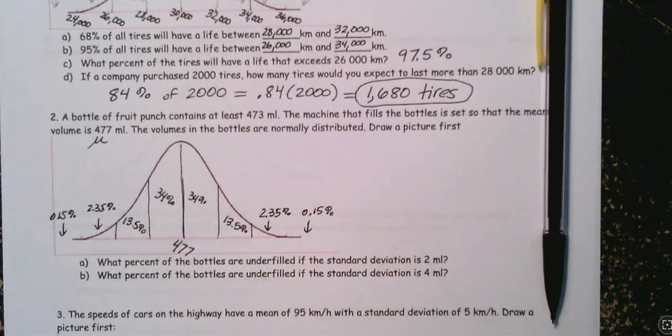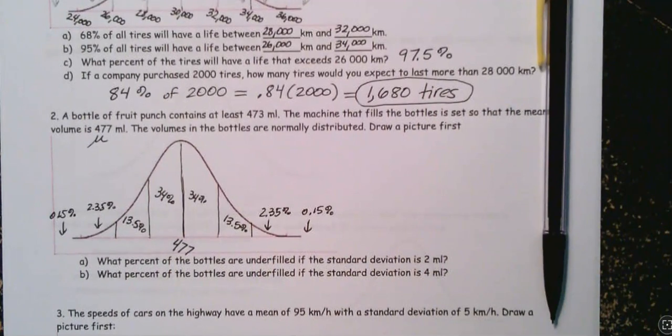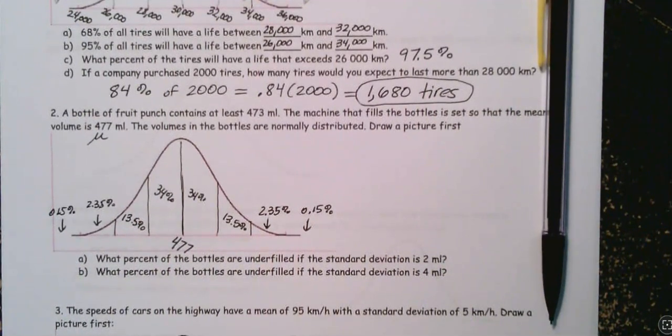Let me remind you that this particular picture is not really the best because it looks like it touches here, like it hits the horizontal axis. It doesn't. Remember, it keeps going out forever. So this does have some space under the curve over here, and it has more space under here under the curve. Just keep that in mind. It's a visual issue, really. So what percent of the bottles are underfilled?